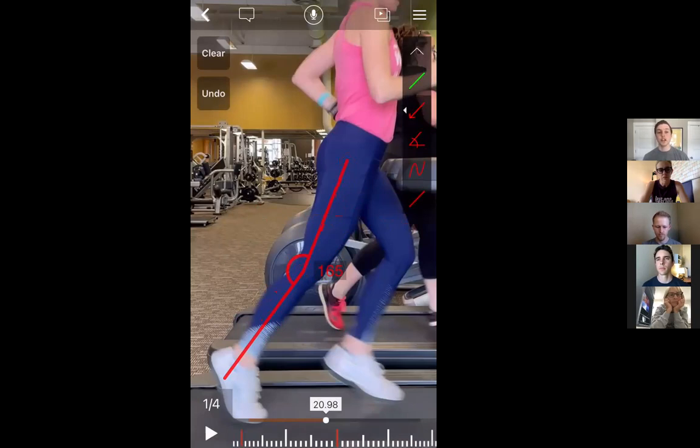And normally we want to see that standardized hip extension, the hip back behind the body. We see that coming from a combination of areas. One is a little bit of lumbar low back extension, an arching of your low back.